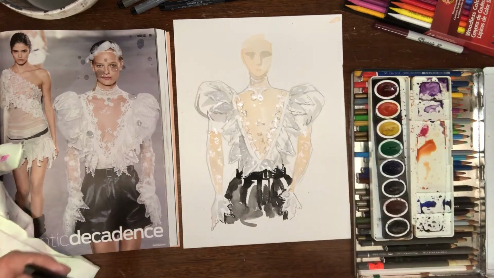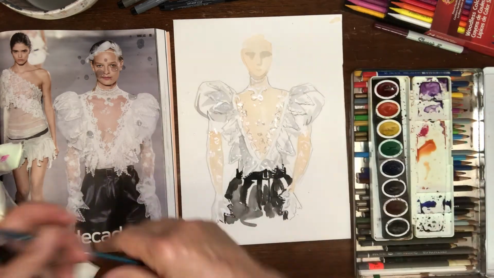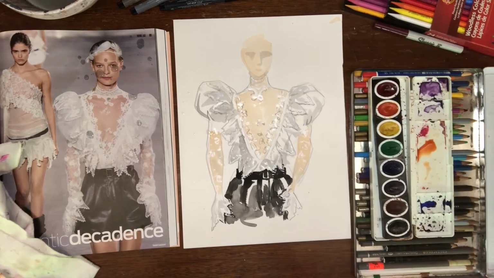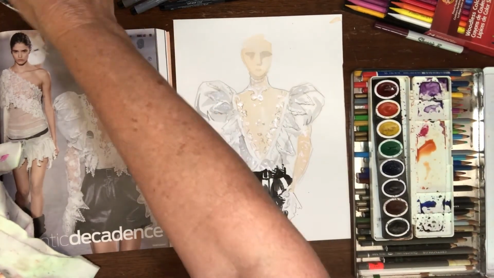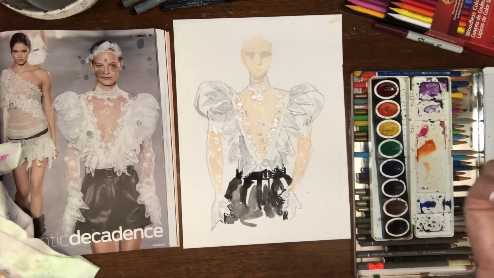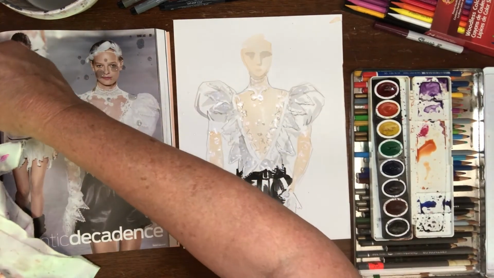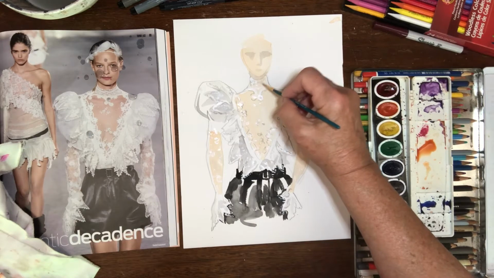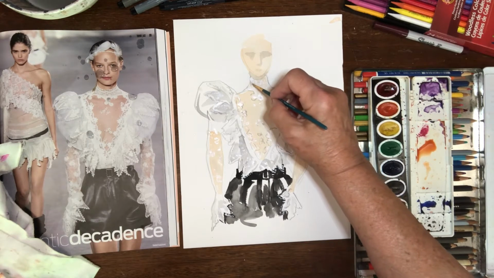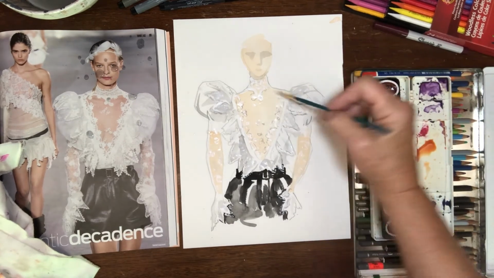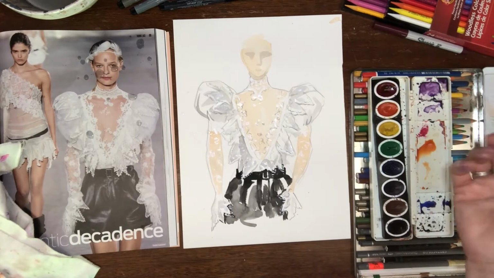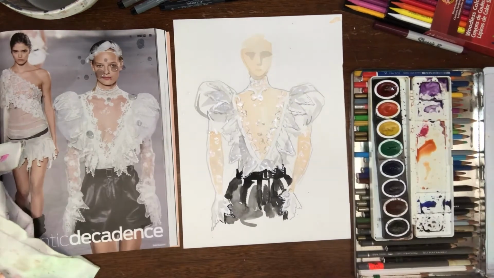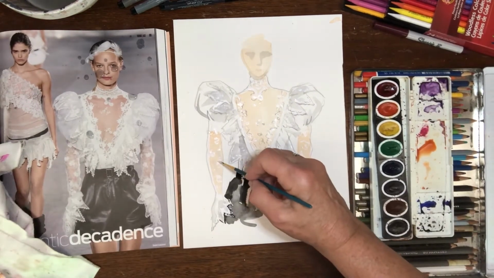Okay, but that actually is starting to look like lace, which is what I was trying to achieve. So I think I'm happy with what's going on here. I would do a little bit of cleanup. Obviously, she needs a little bit more lace around the neck. The neck is more opaque, so I would put some more white into that. You have to decide as you go. For now, you get the idea. That's what we do when we try to make something look like lace.